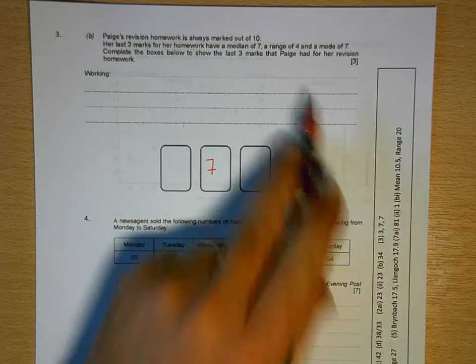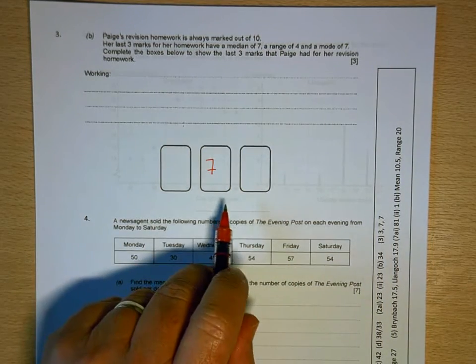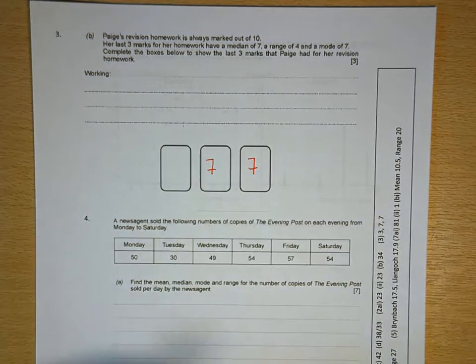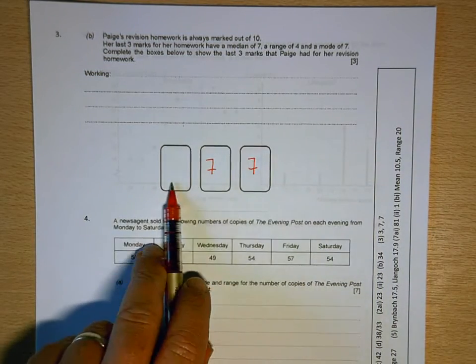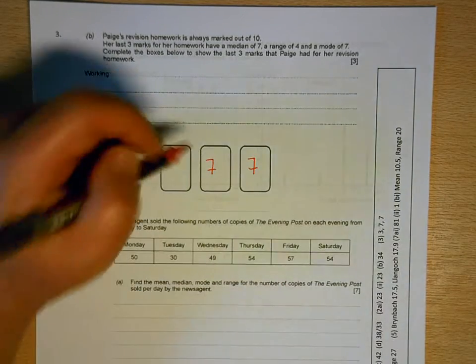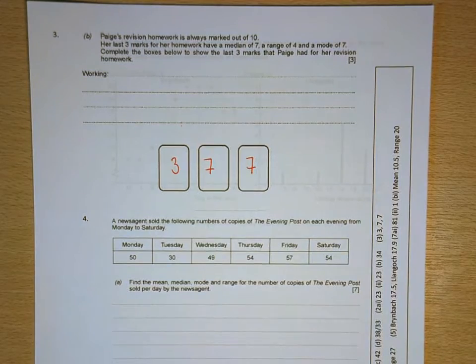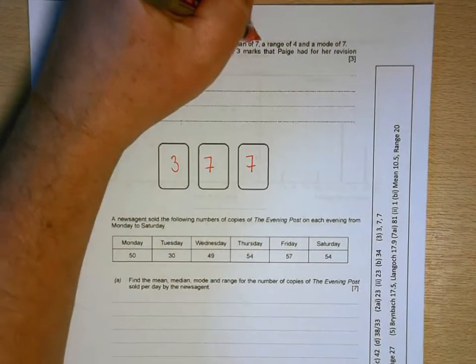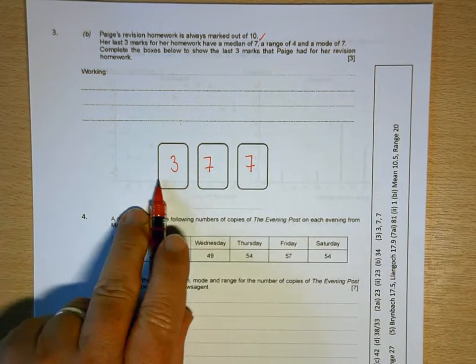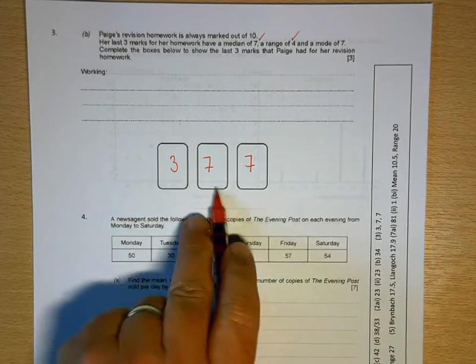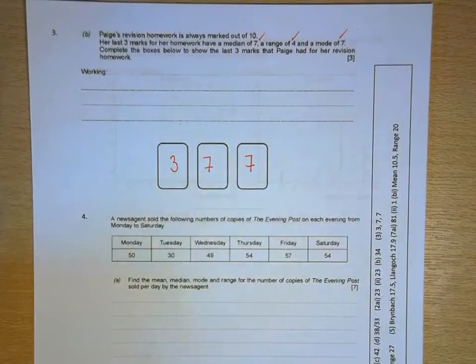The mode is 7, which means there's got to be more 7s than anything else, so that must be 7. And for a range of 4, it means that value and that value must have a difference of 4, which means that has to be 3. So the median is 7. The range, 7 take away 3, is 4. The mode is the most, which is 7.